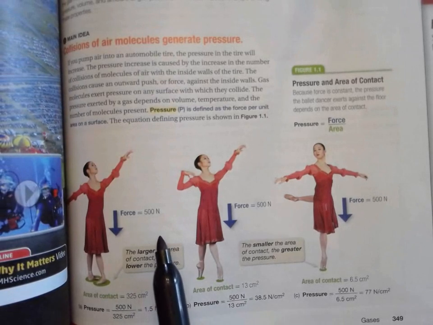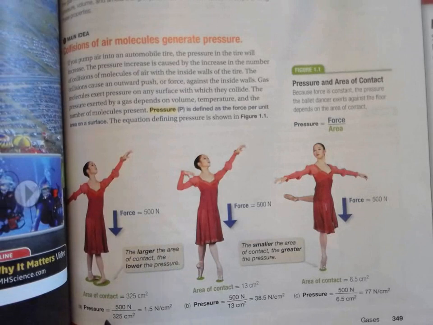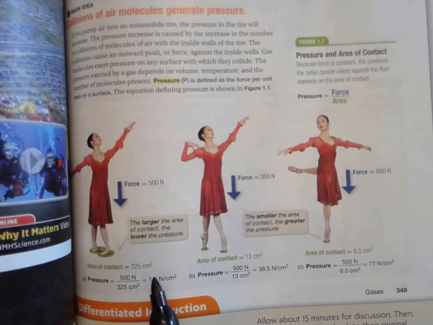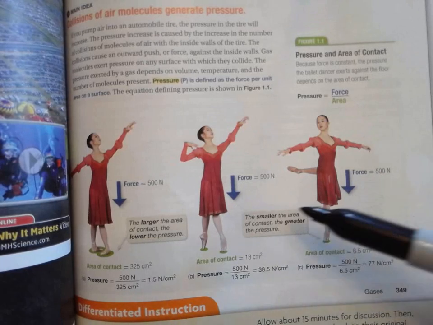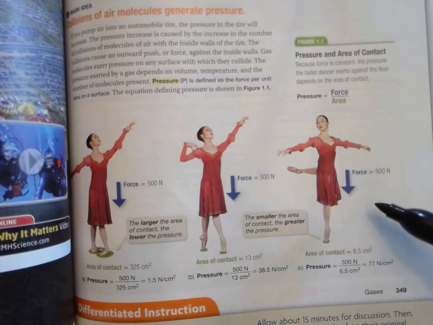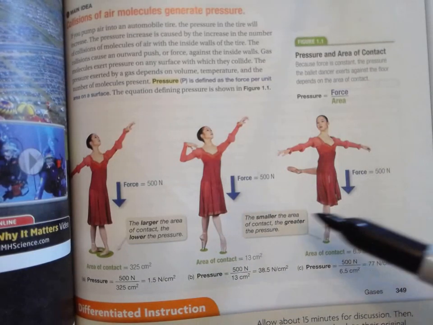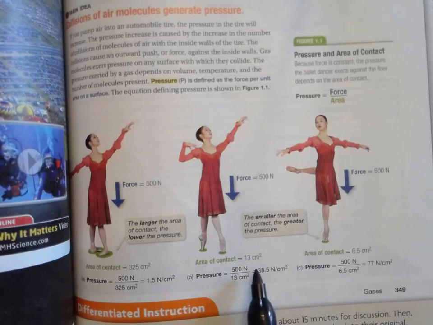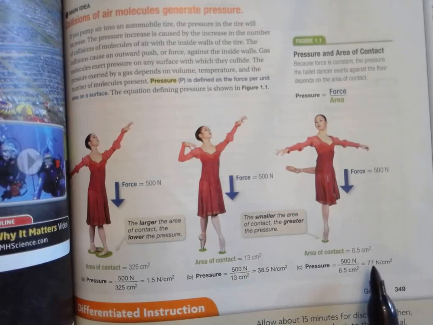And here we have first a force of 500 newtons. The area of contact is 325 centimeters squared. For the other two pictures, the forces are still the same, 500. The second picture's area is only 13, and the third one is 6.5 cm squared.